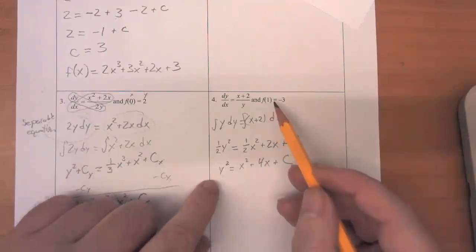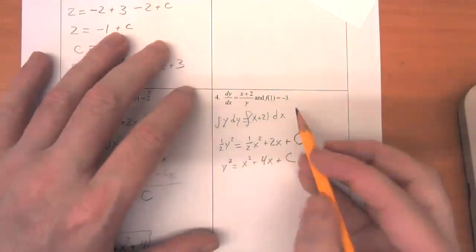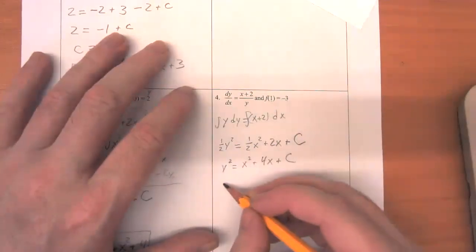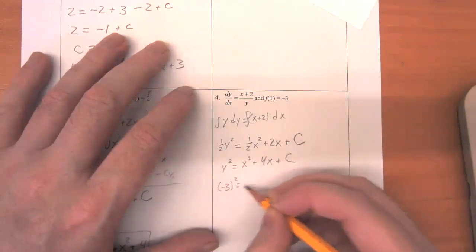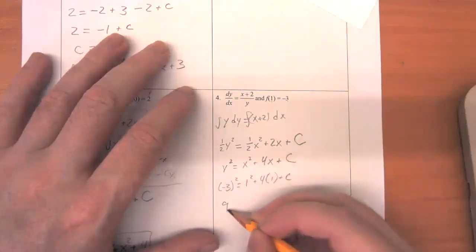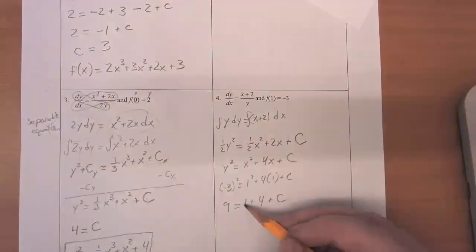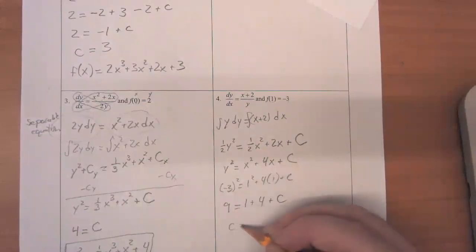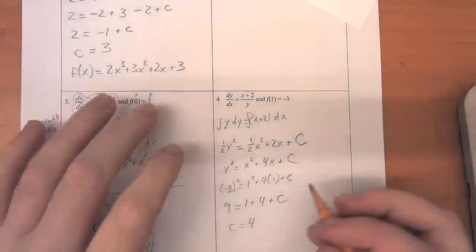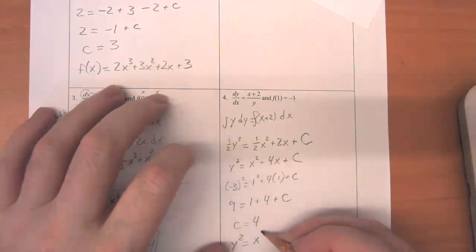And now the last thing I want to do to solve for c is substitute in 1 for x and -3 for y and see if I get a solution for that. So (-3) squared is equal to 1 squared plus 4 times 1 plus c. (-3) squared is 9, is equal to 1 plus 4 plus c. So that's 5, and so subtract 5 from both sides. I get c equal to 4. And so the equation that satisfies this, well, it's an equation, it's not really a function, is y squared equals x squared plus 4x plus 4.